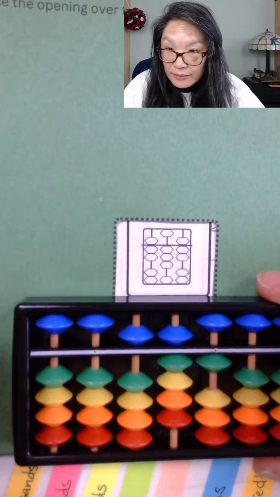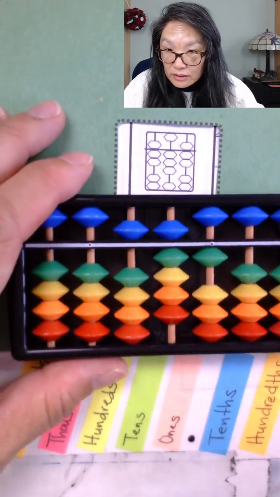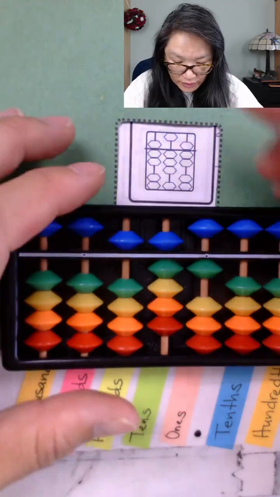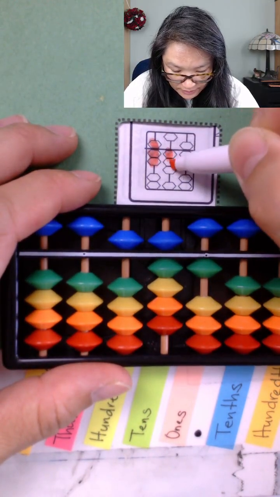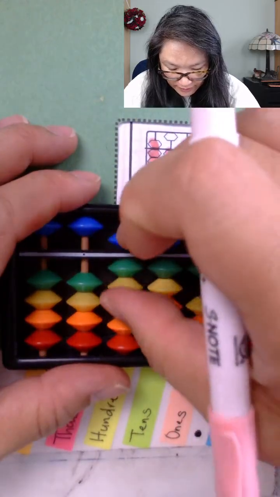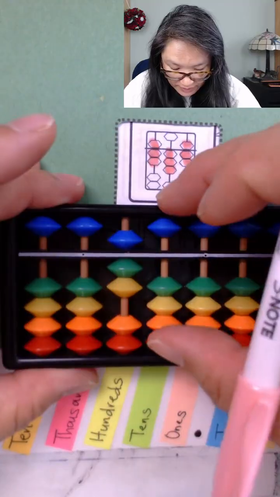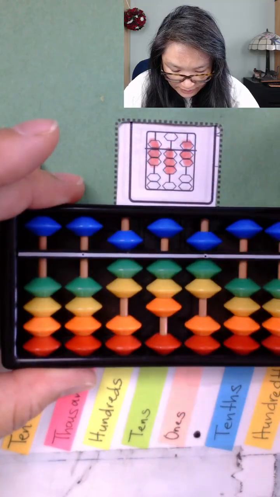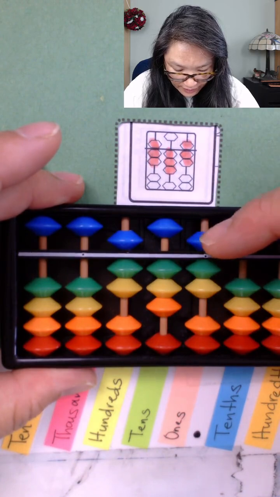And now I have my next number. Okay, let's try that. So we have our ones. This is my hundreds, my tens, and my ones. So I have 5, 6, 7, 100, 30, 1, 2, 3, and then 7, 5, 6, 7.